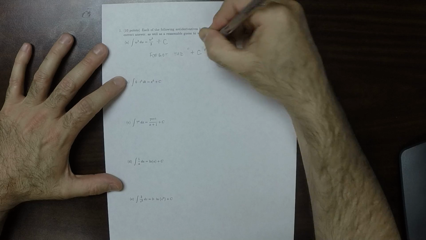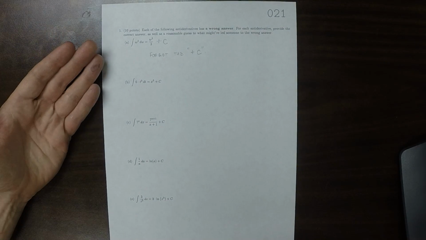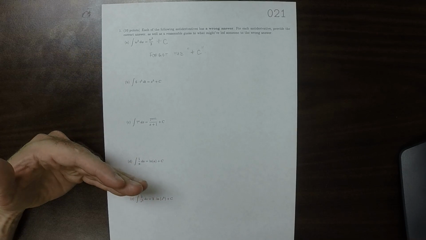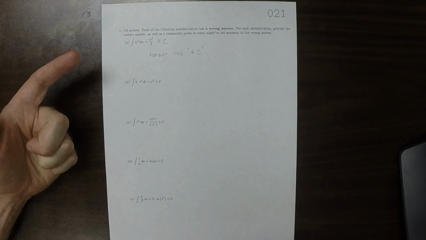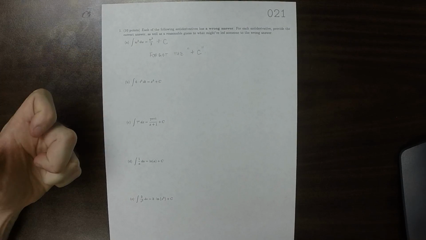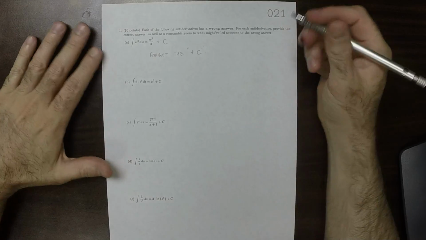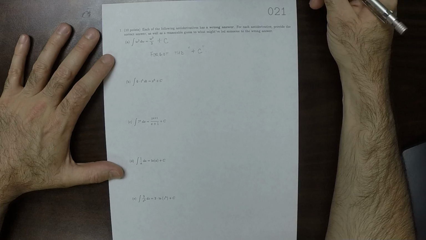Now, from the student's point of view, it kind of seems like they forgot the plus c, but from the instructor's point of view, the problem is that maybe the student doesn't know that the antiderivative procedure is not exact. It doesn't exactly undo the antiderivative. So the plus c from the instructor's point of view is quite important.